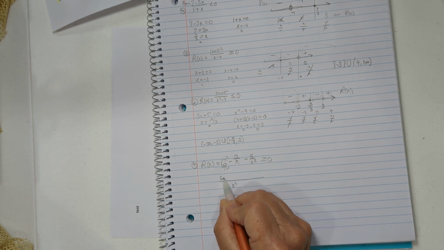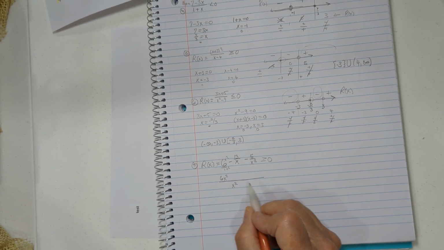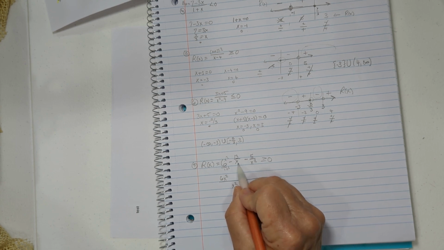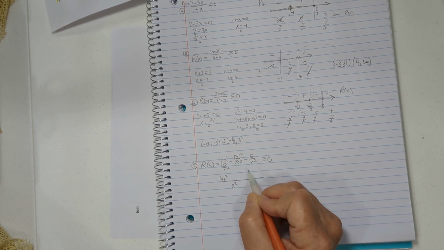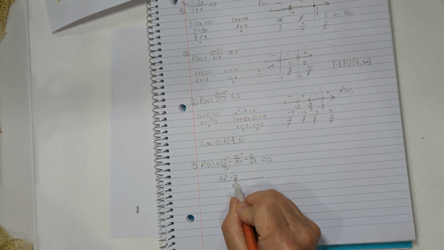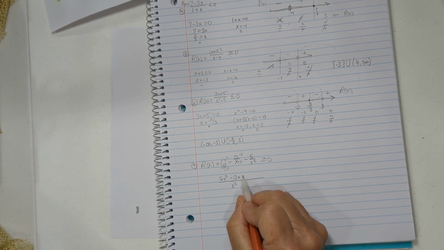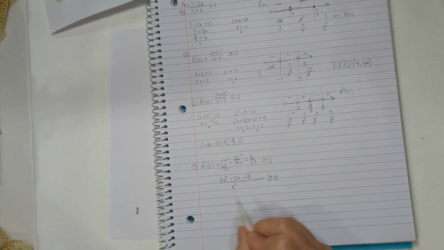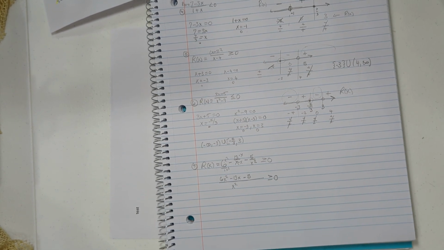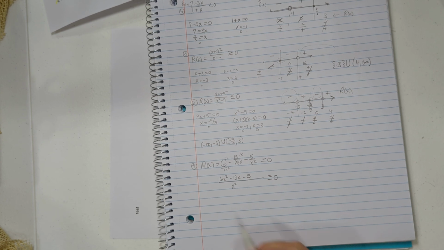So this becomes a 6x squared. If I want an x squared down here, I have to multiply this one by x, this denominator by x, and this numerator by x. So minus 13x over x squared. This already had an x squared, so that is fine. Now this looks normal to me. Then I would go ahead and do my normal stuff.